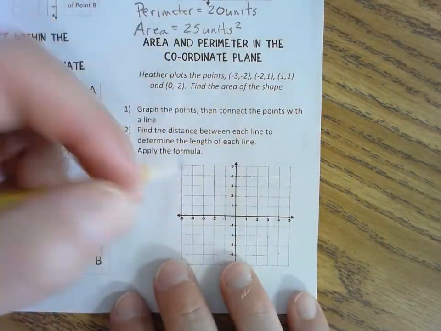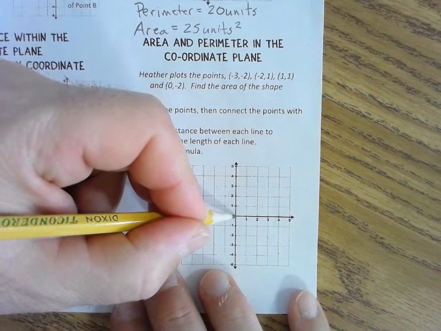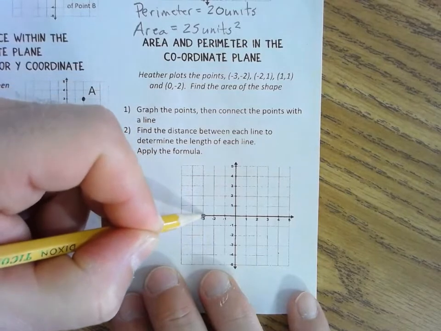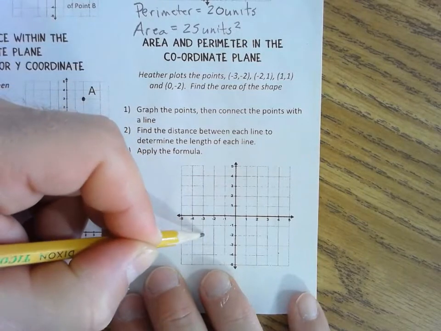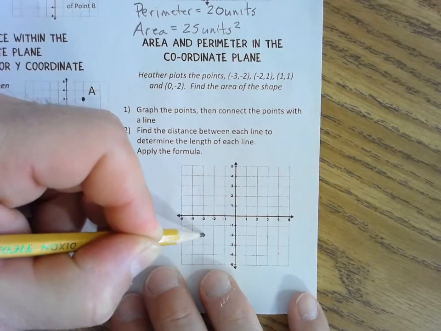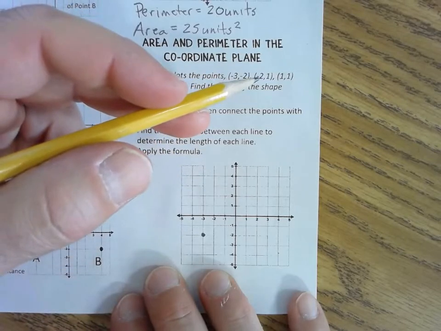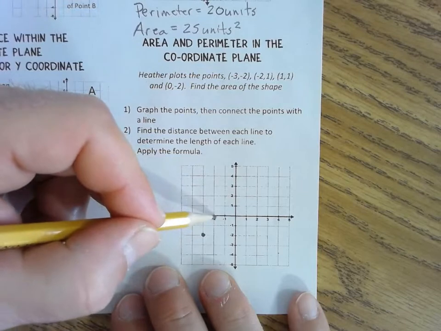Okay, so (-3, -2). You start at the origin, you go back 3, and then down 2. So there's my first point. For this one, you go back 2 and up 1. Back 2, up 1.